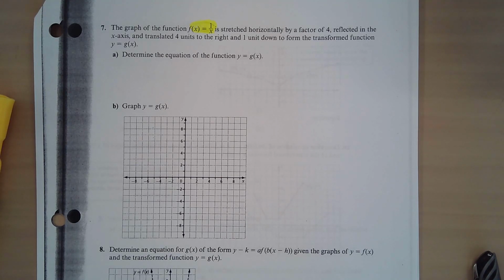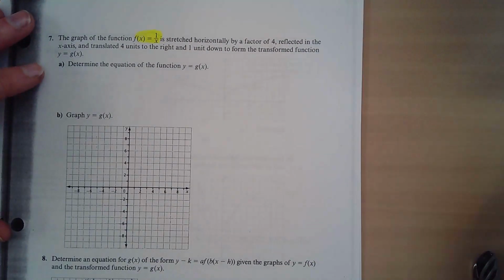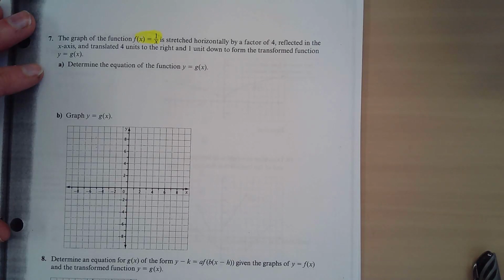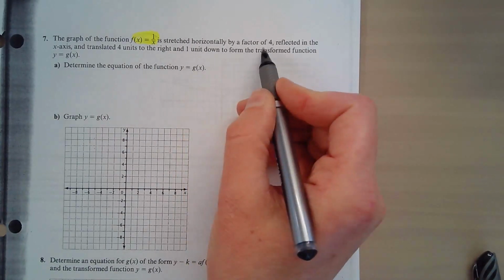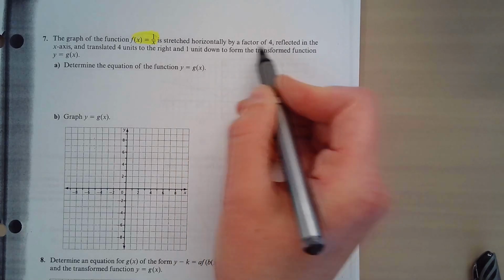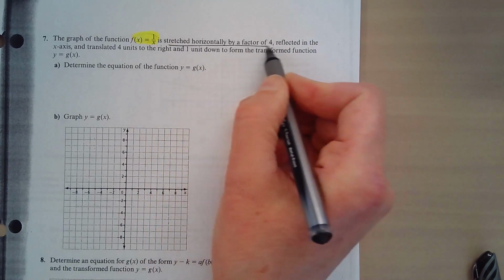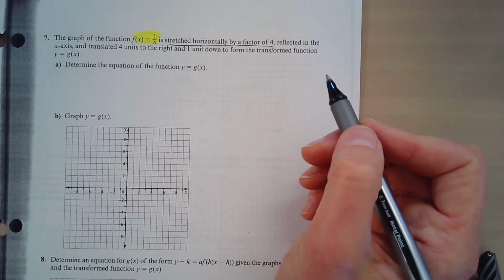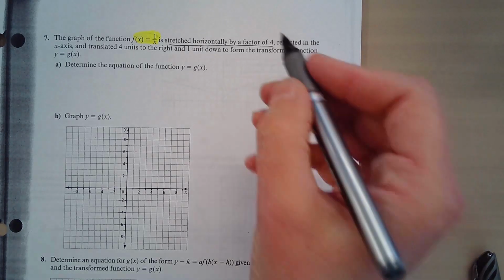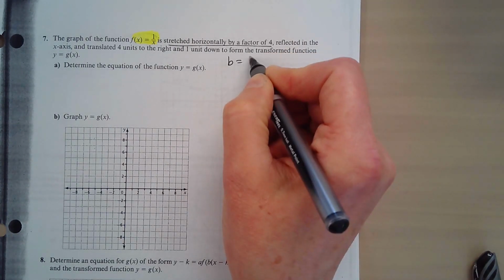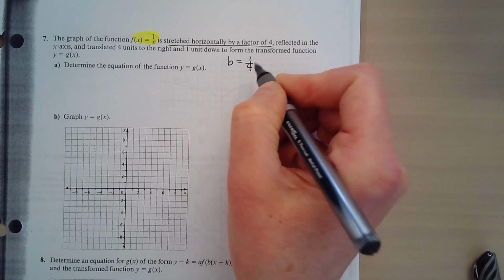Okay, so now it says graph the function. So what are the changes we have? Again, I'm going to list the changes in words. Stretched horizontally by a factor of 4. What does this statement mean? What value does this give me? My A, my B, my H, or my K? Yeah, so B will be 1 over 4, correct, Johannes?